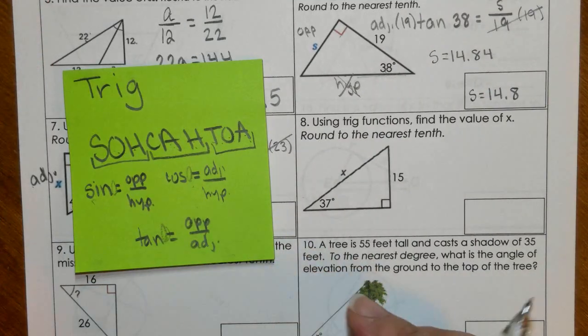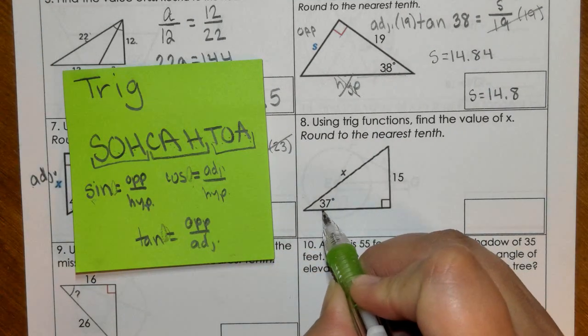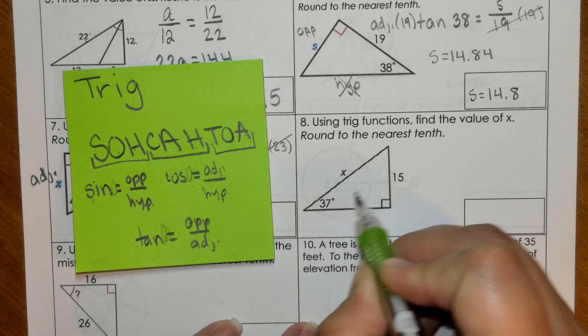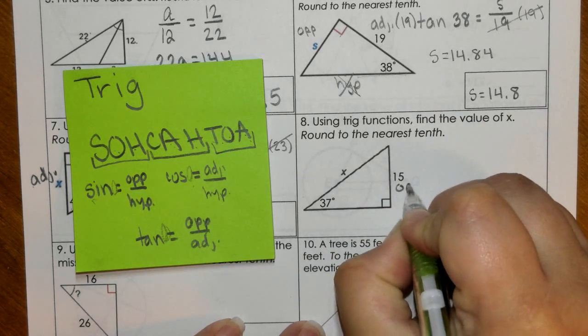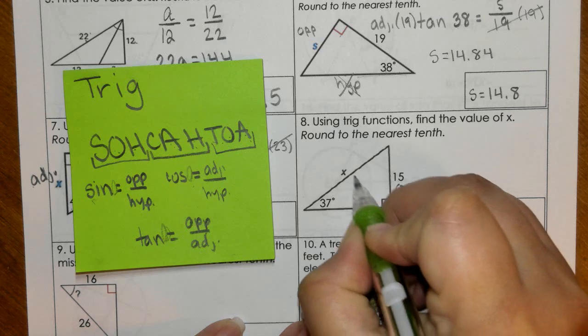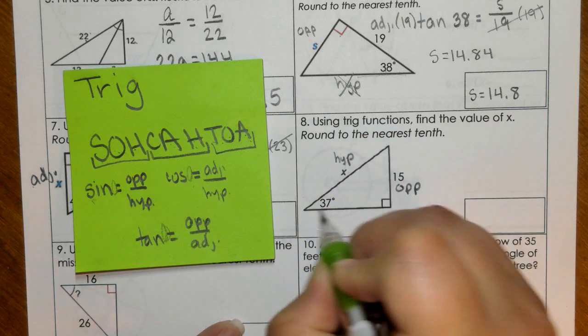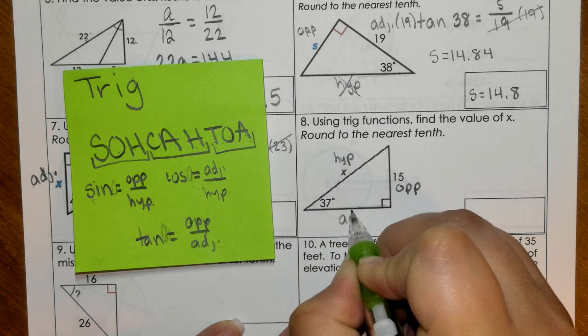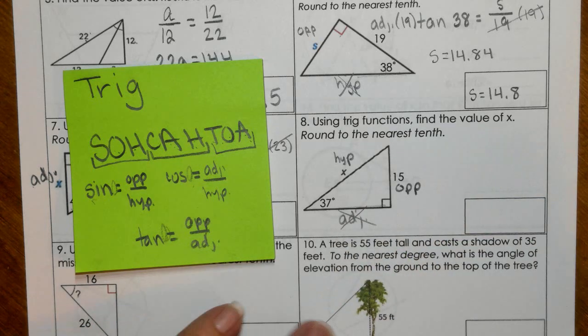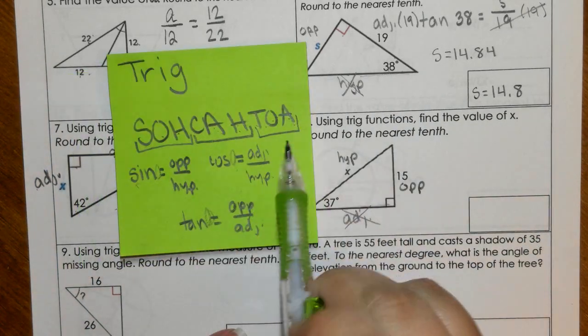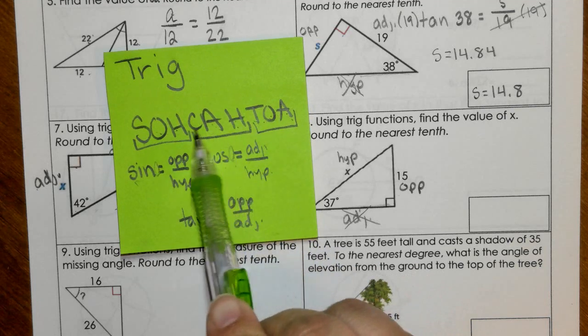Okay, number 8. From the 37, the opposite is 15. The hypotenuse would be your x, and this length is your adjacent, but we don't need it. Okay, so opposite, hypotenuse.